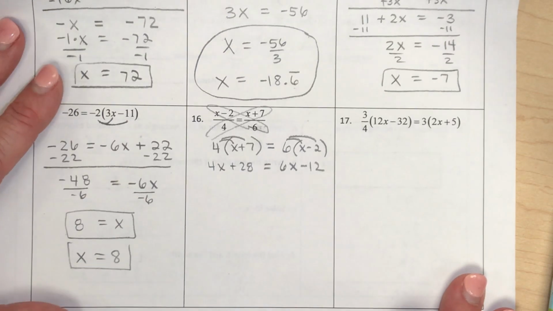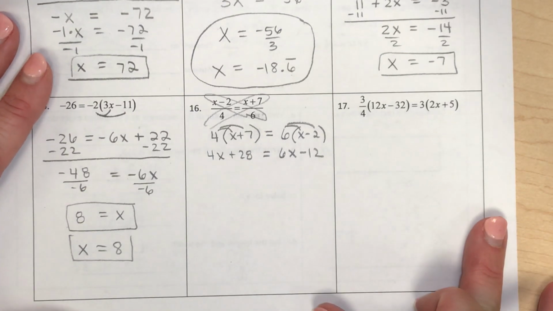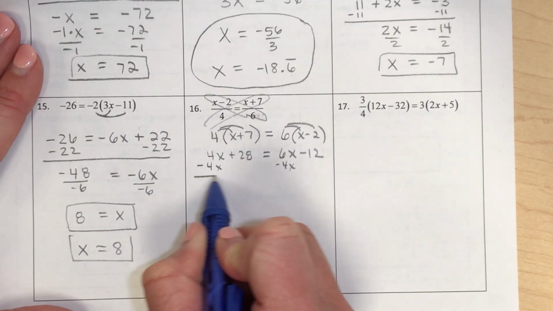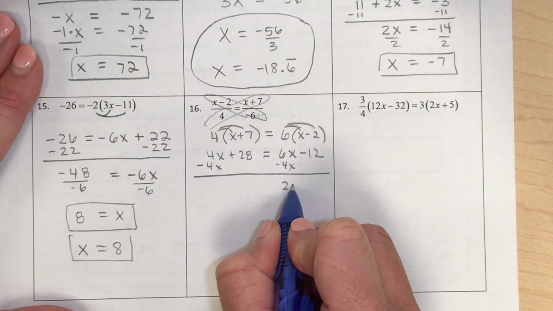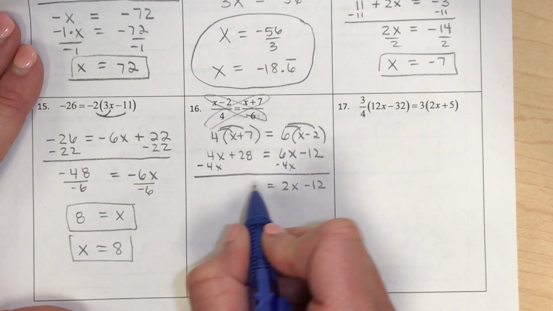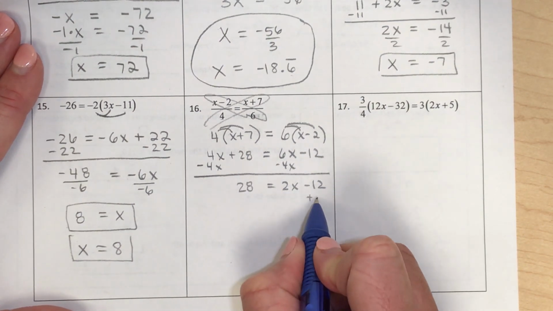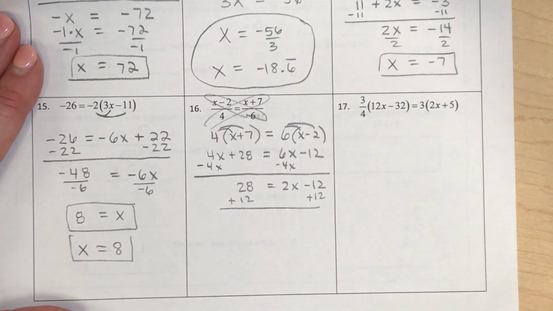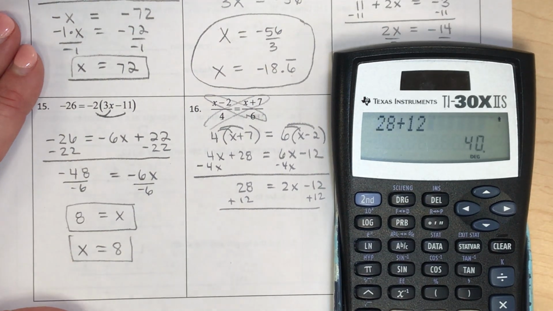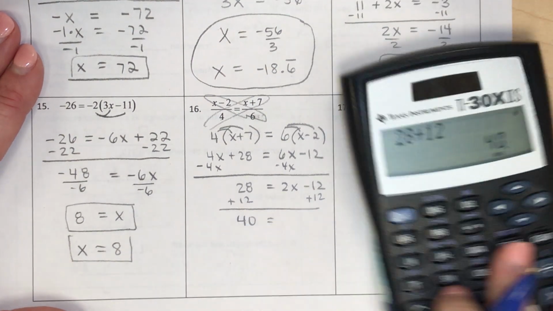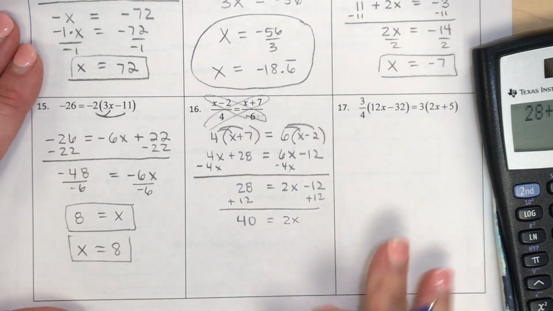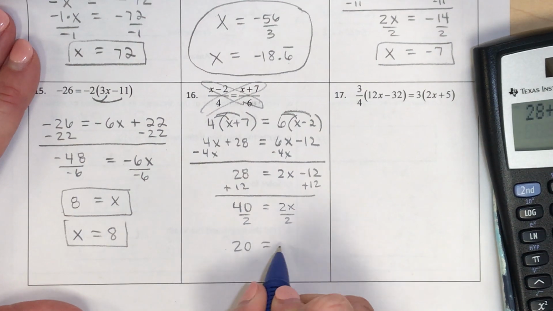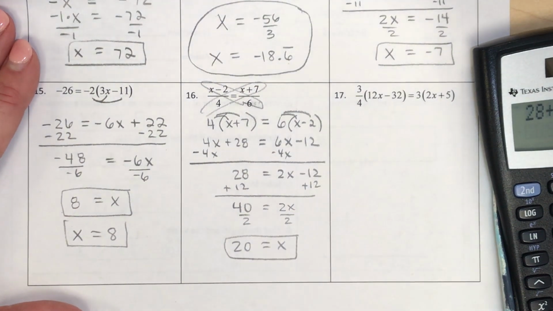Now pick a side for the letters to go. Pick the opposite side of the equal sign for your numbers to go. So I'm going to subtract 4x. So I'm just moving my x's to the right side. Now if my x's are on the right side, that means I need to move my numbers to the opposite side, which is the left side. So 28 plus 12 will give me 40, and that will equal 2x. So 40 is equal to 2 times what number? That's going to give you 20 when you divide by 2.